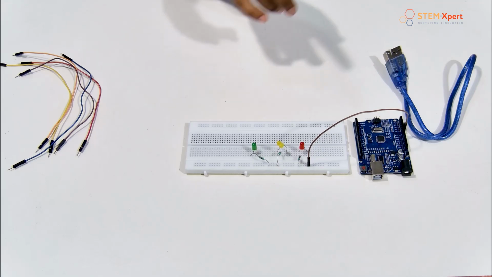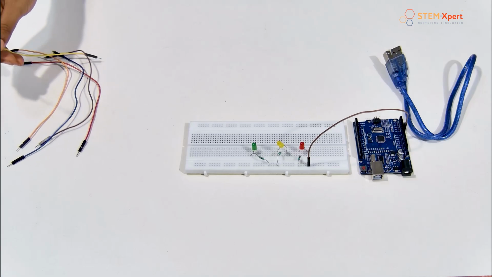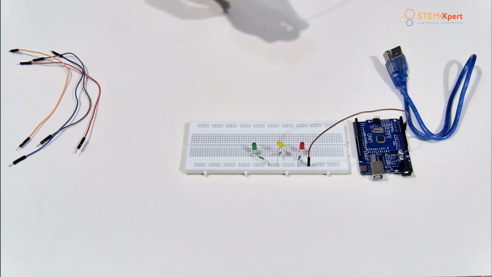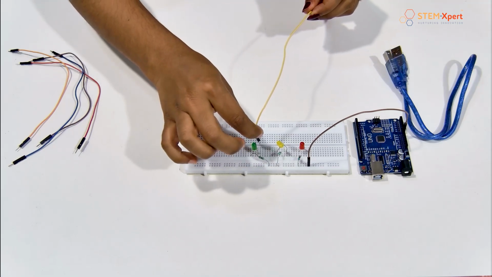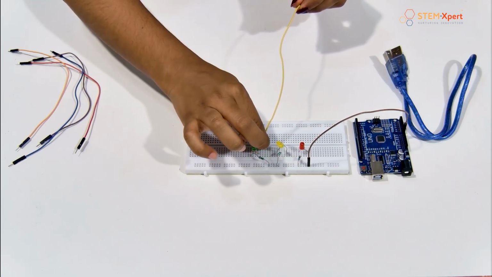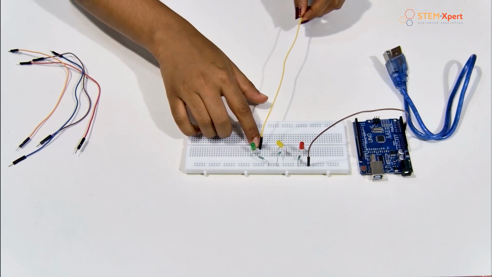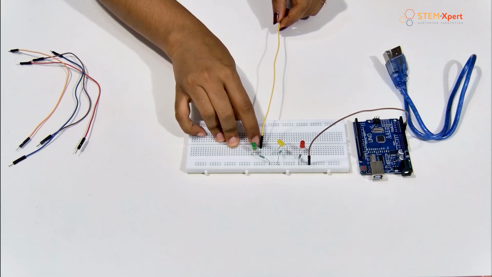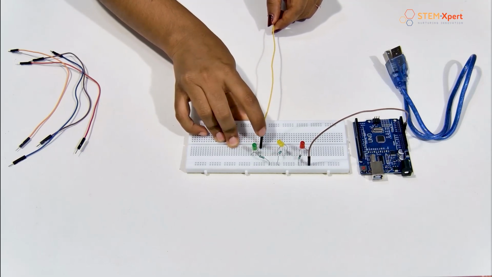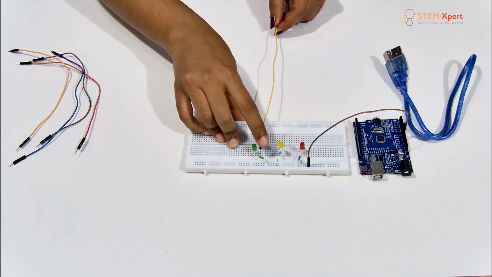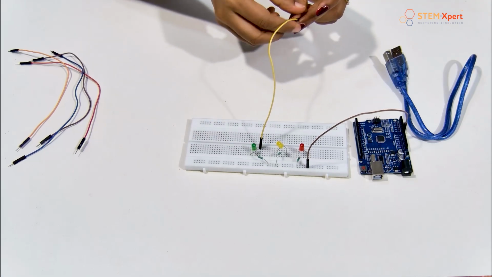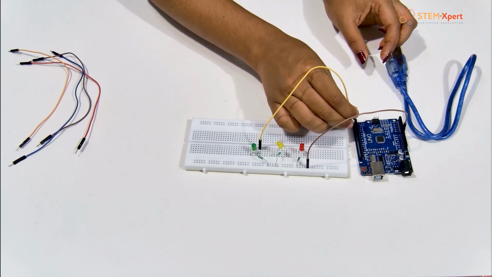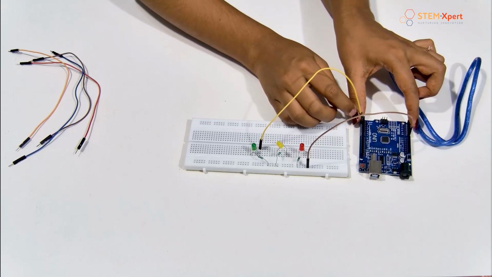So now let's connect this green LED to pin number 2. You can select any pin, but right now we are going to connect pin number 2. So we have the positive terminal here. Just connect a jumper cable to the first 5 holes of this positive side. Make sure that this jumper cable and the LED positive terminal are in the same column. Okay, and we need to connect pin number 2. This is our pin number 0, 1, 2. Okay, let's connect pin number 2.